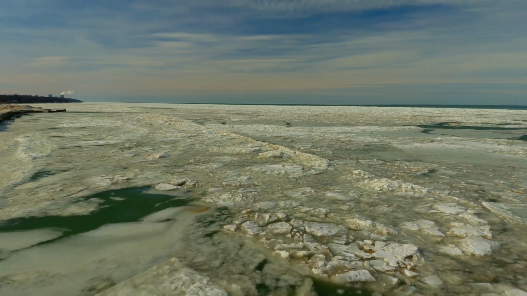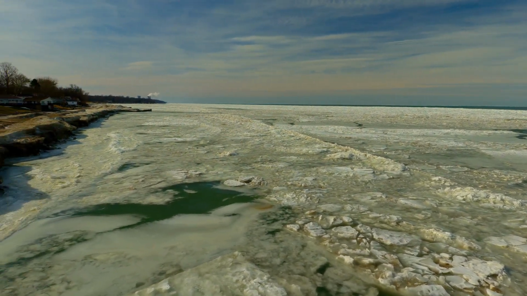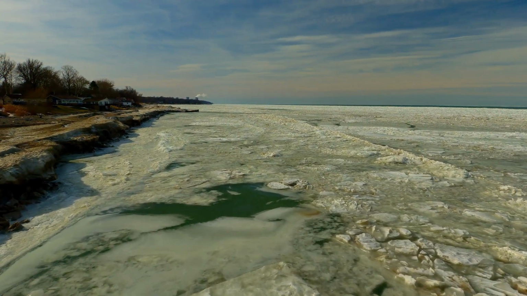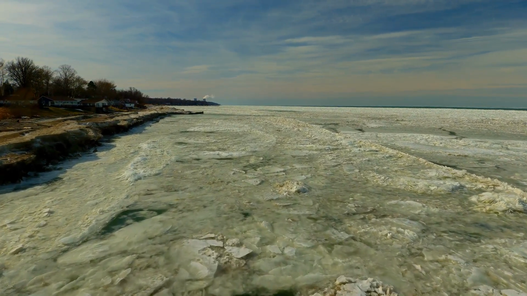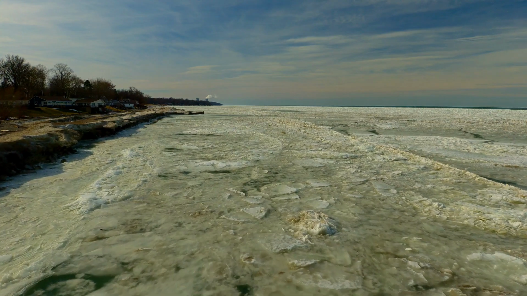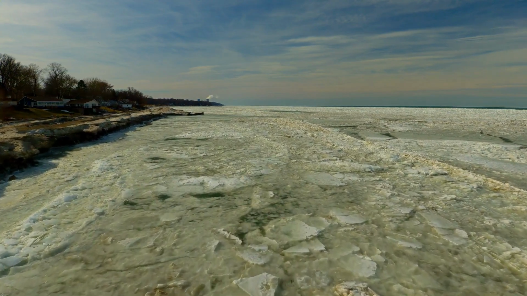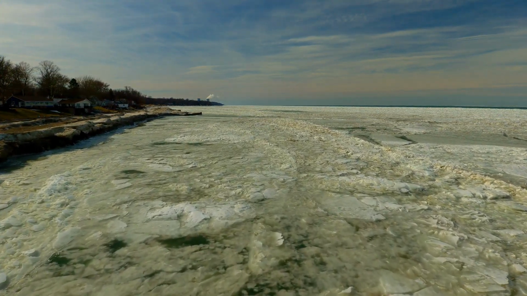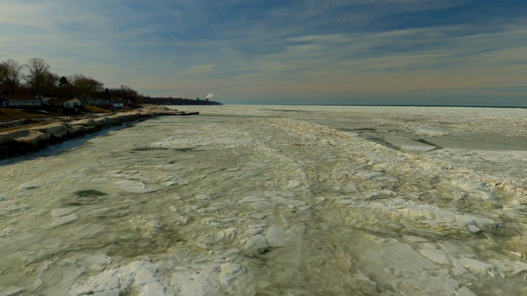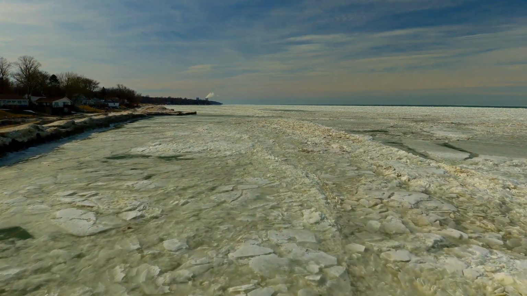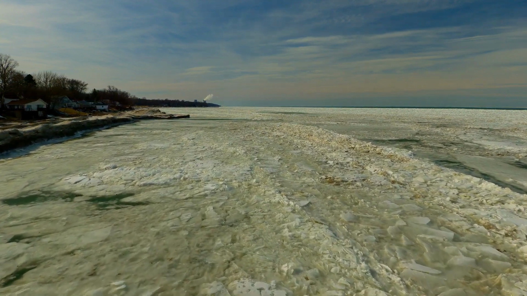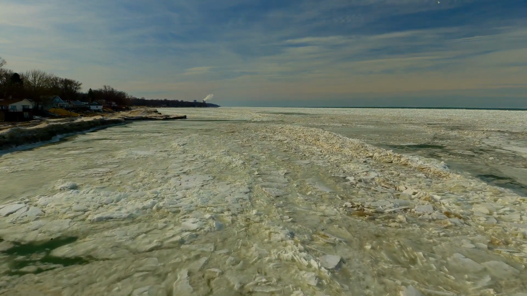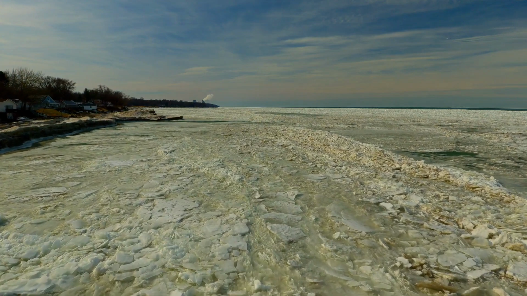Earlier this year, when we had that polar vortex and a bunch of real cold weather, we had a little over 80% coverage of the lake with ice on it. But in recent weeks we've had a lot of temperature going up and down, rain and everything, and so the ice has diminished considerably.